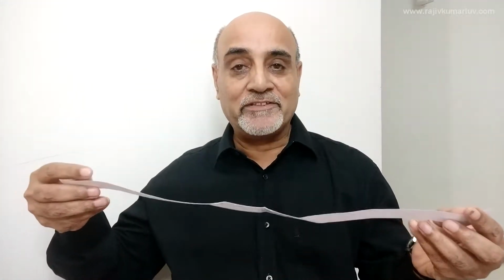Now, how do you make a Mobius loop? Again, you take a strip of paper like this. Now what you do is you give one twist and then you stick the two ends and you get a Mobius loop. I already have a Mobius loop ready with me here. Right? This is how a Mobius loop looks.